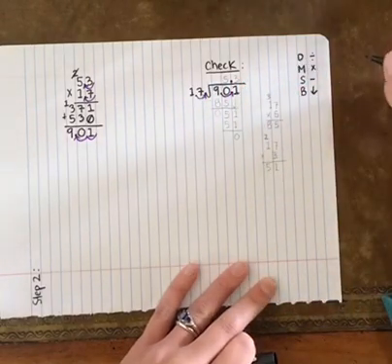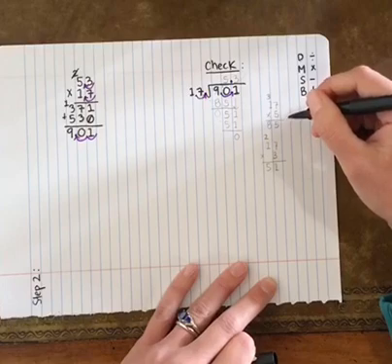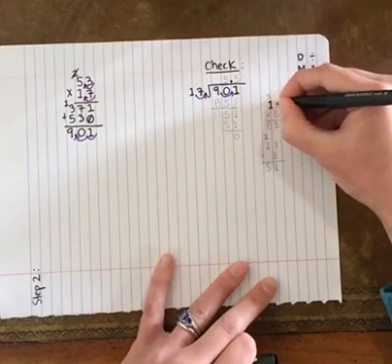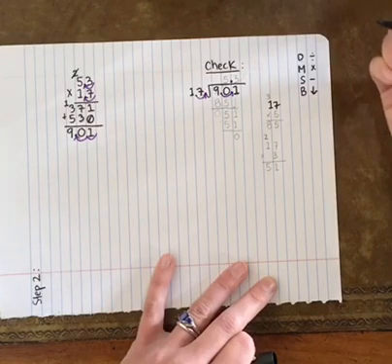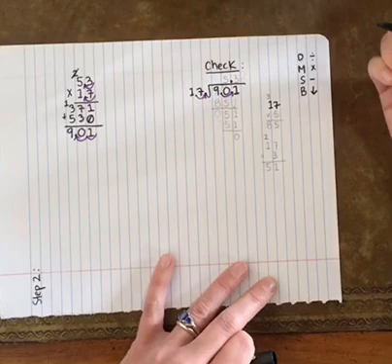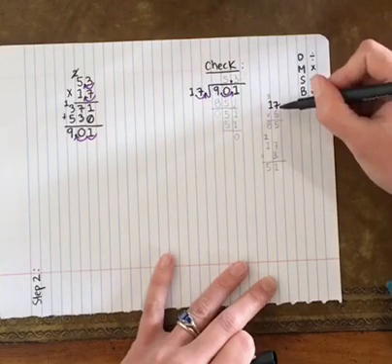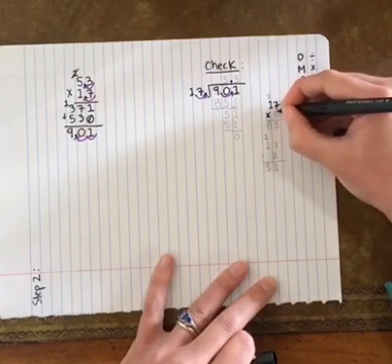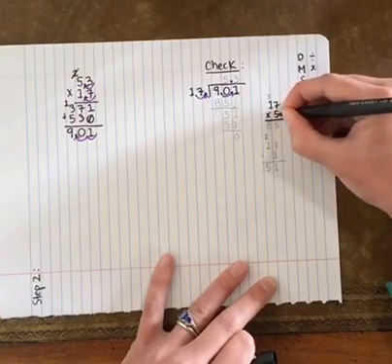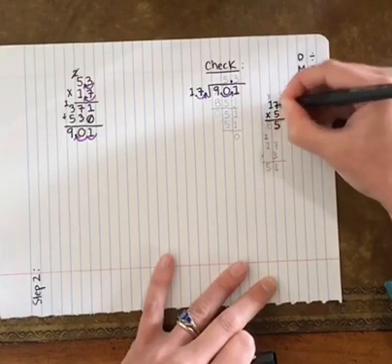I'm going to have to do some estimation and guessing and checking over here. I know that 15 times 5 is 75, and that's kind of close to 90, and because 17 is bigger than 15, I'm going to check 17 times 5. 5 times 7 is 35.